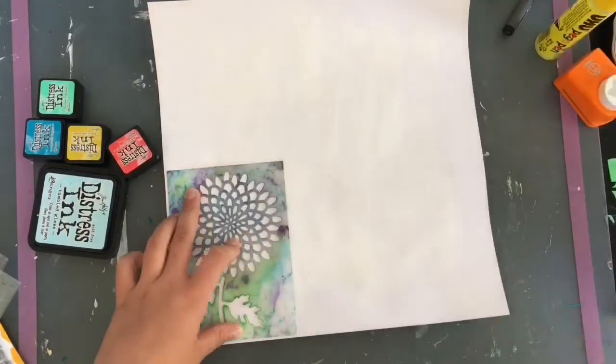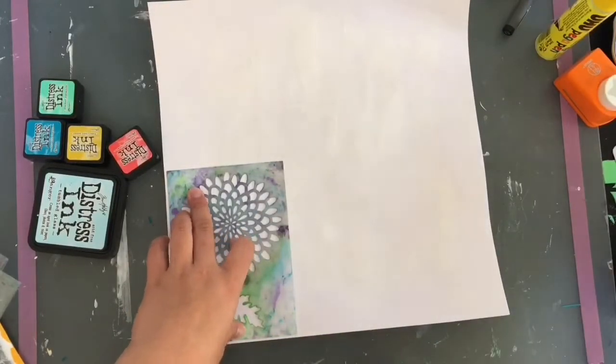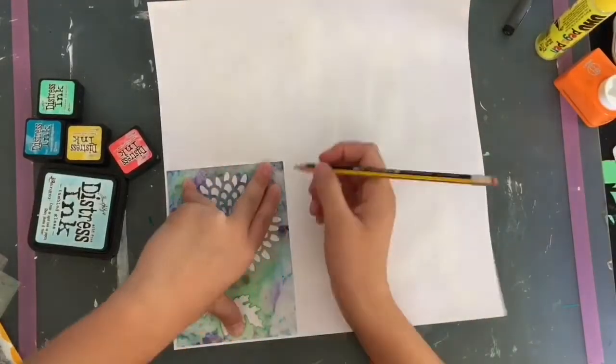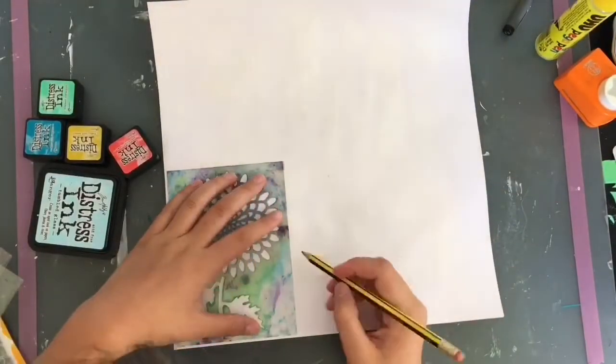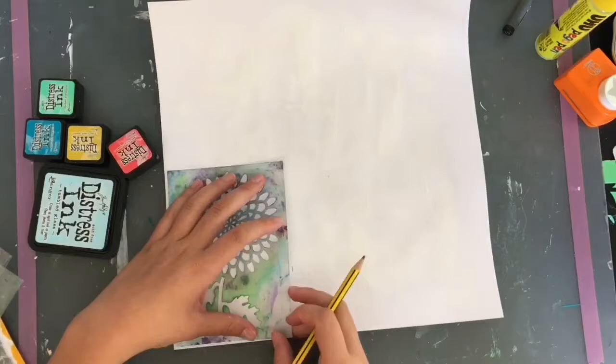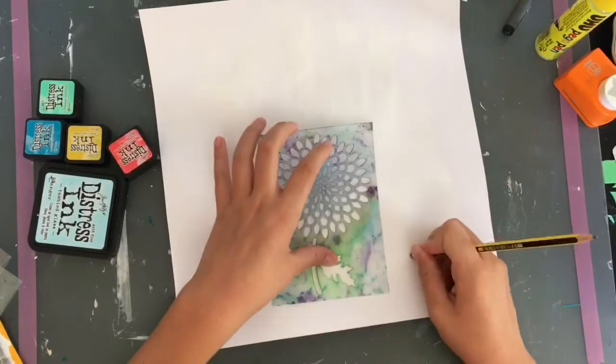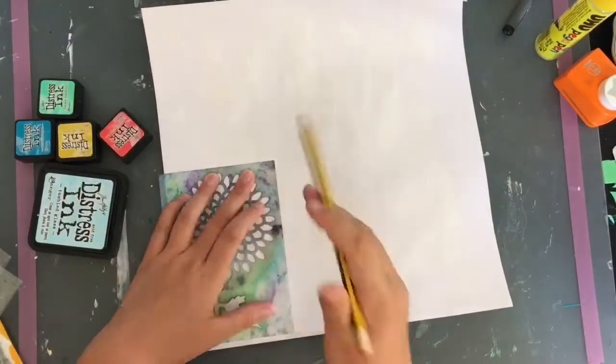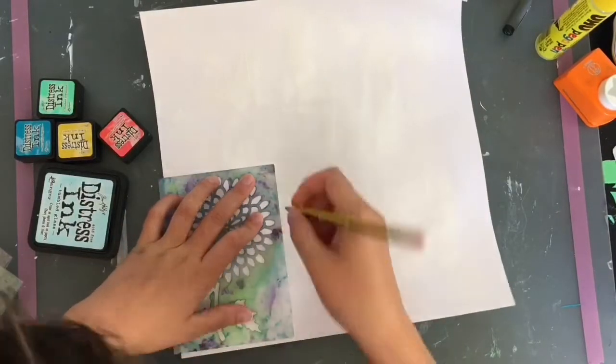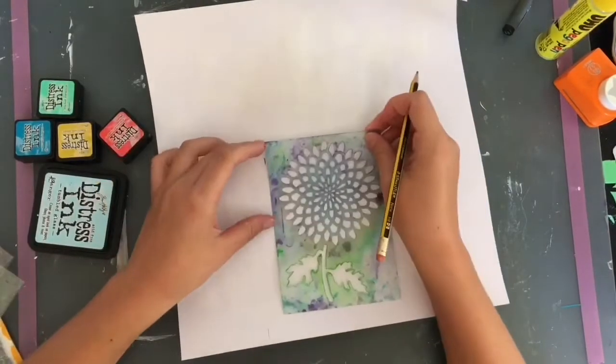And that adds a texture to the page, because when I come in to add distress inks on top, the gesso will look different from where it's not. And then you can also see the gesso marks through that. So it creates a really cool look. I'm not sure if it's very visible on camera, but yeah.